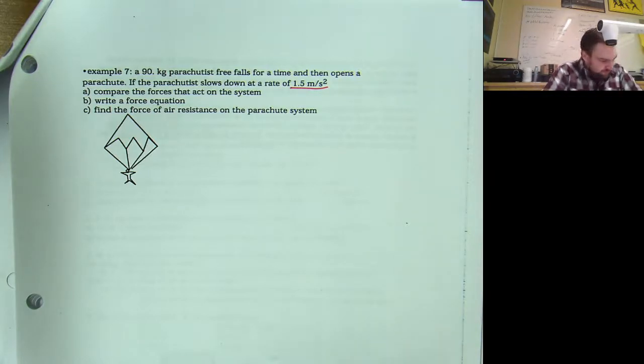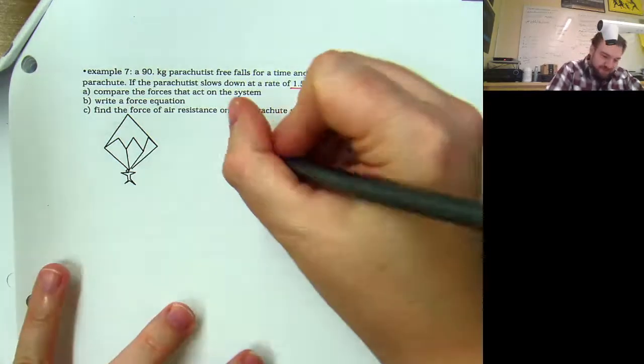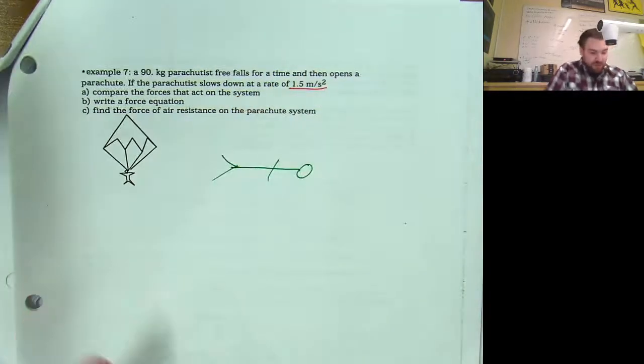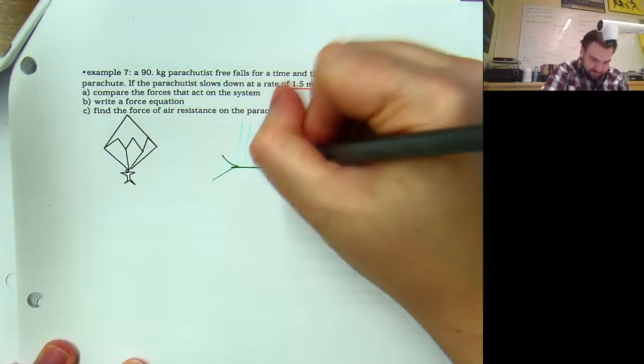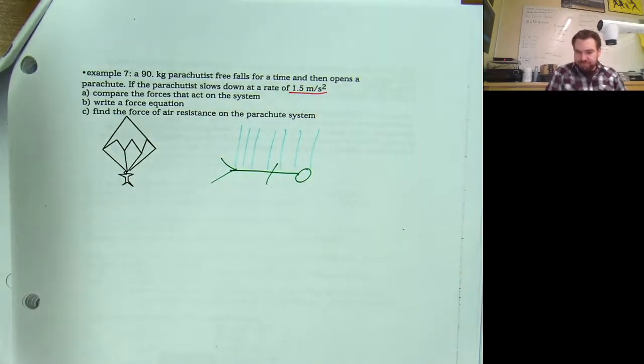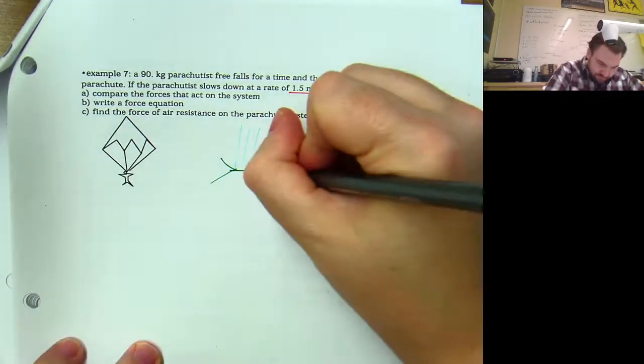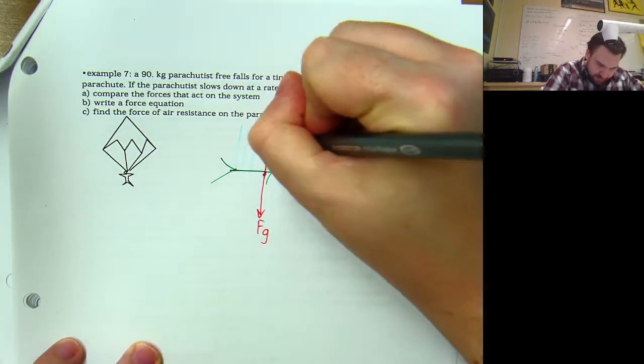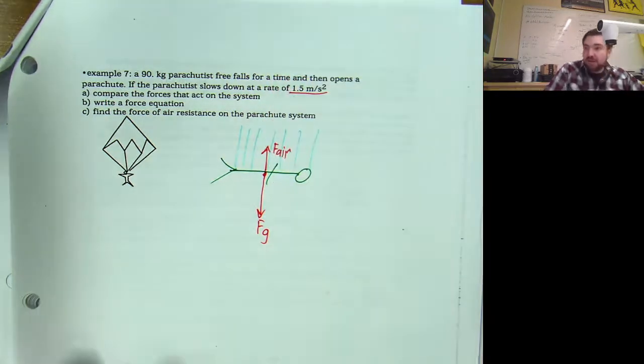Here we go. First, this is the scenario. We have a person falling through the air. You've got gravity acting downwards on this person, and we have air resistance, or the force of the air, back upwards.